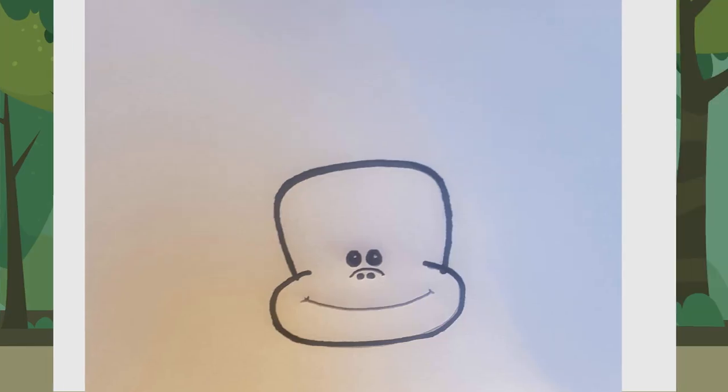Okay, next step, we're going to use the basic shape of an oval for the bottom of his face, but we're not going to draw it all the way through, so we're going to draw it like this. Next step, we are going to add a little bit of detail onto his face. Let's draw 2 circles for his eyes. We'll draw a small curve for the top of his nose. 2 more small circles for his nostrils. And then a curve for his smile.